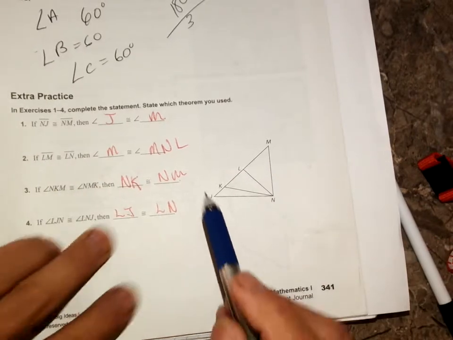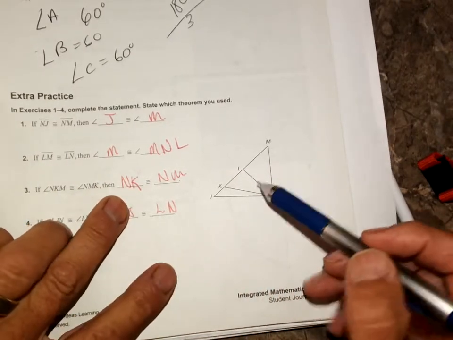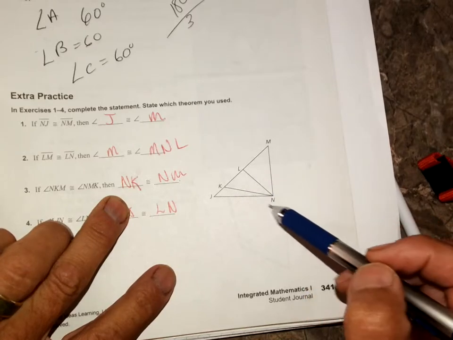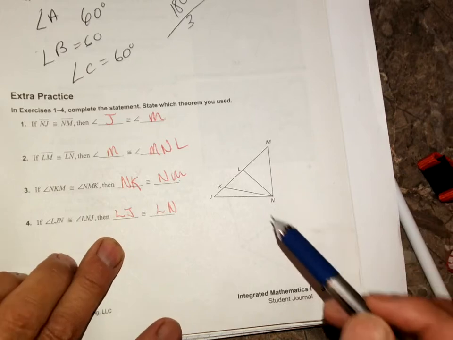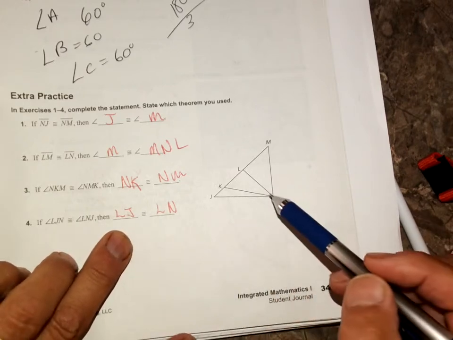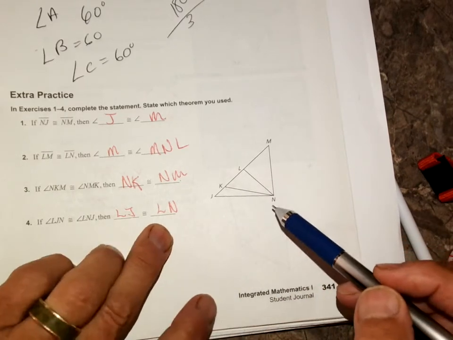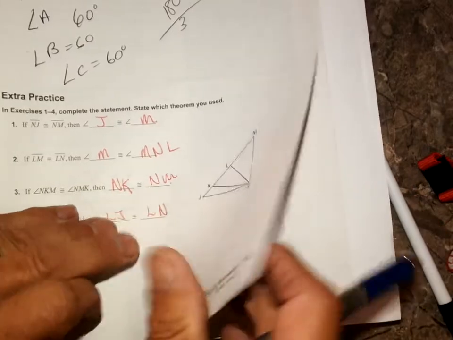Okay. Same thing here. If those two angles are equal, then NK is congruent to NM. Okay, I got that. And if these two angles are equal, then LJ is congruent to LN. Okay. And then on the second page, these are easy.